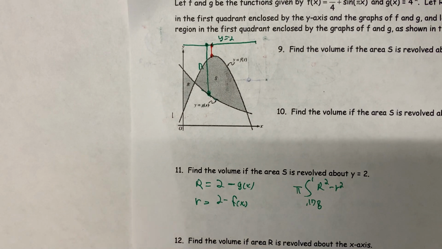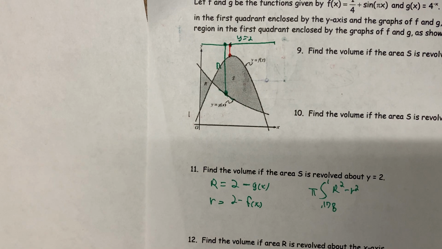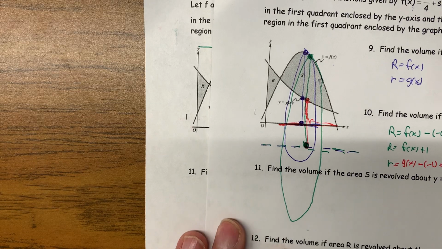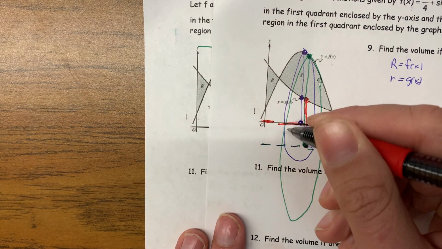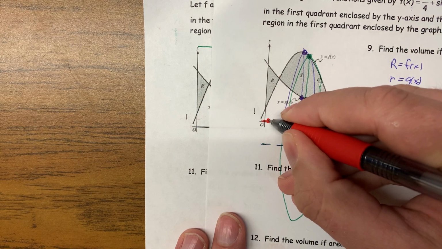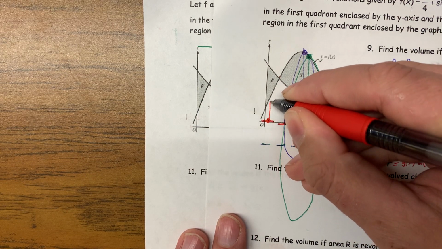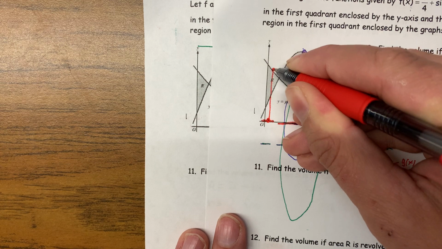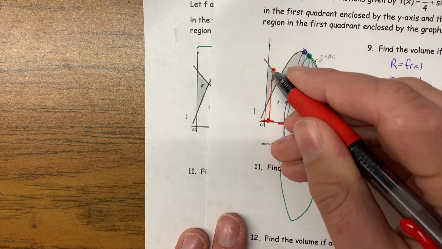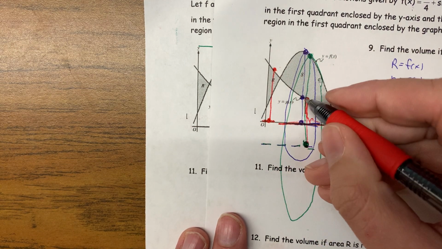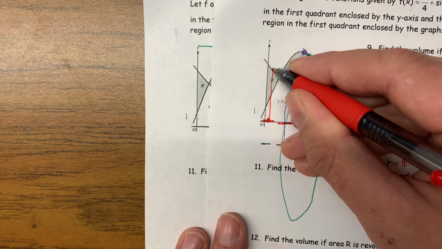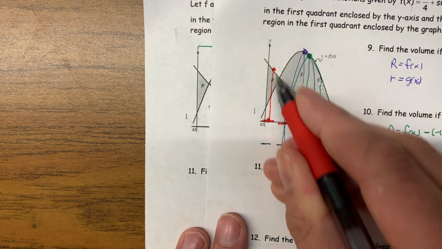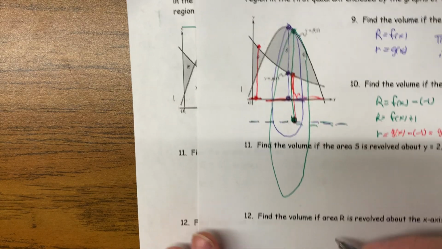Okay, what about if R is revolved around the x-axis? I'm going to go back to this one. So R is revolved around the x-axis. So this is our center of rotation. Start at the center of rotation, go all the way to the other end of the shaded region. We're now doing R. And so now this is the top y minus the bottom y, and the top y is g of x now.